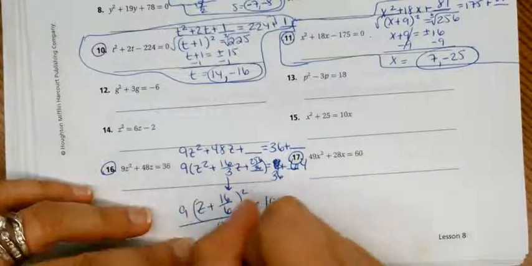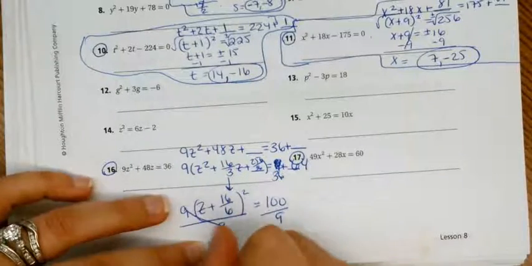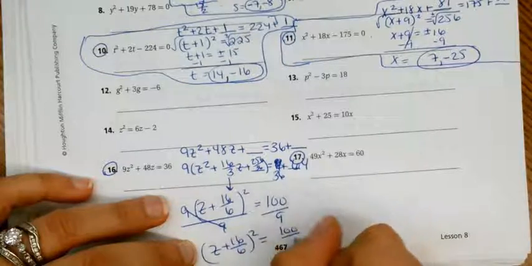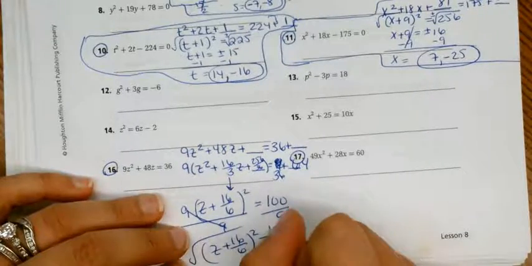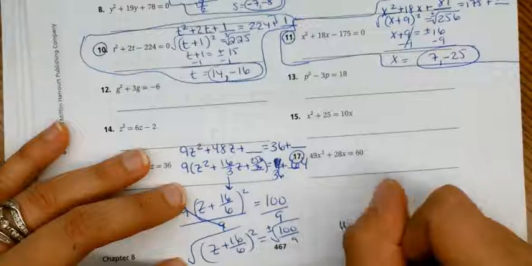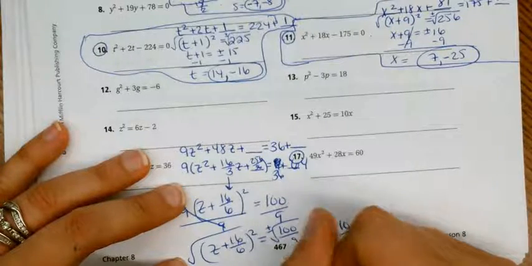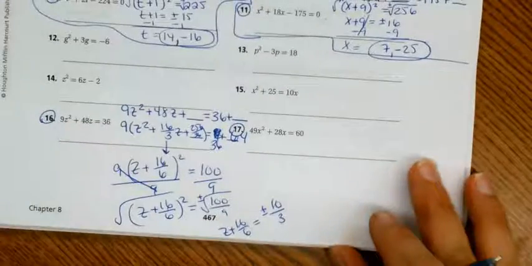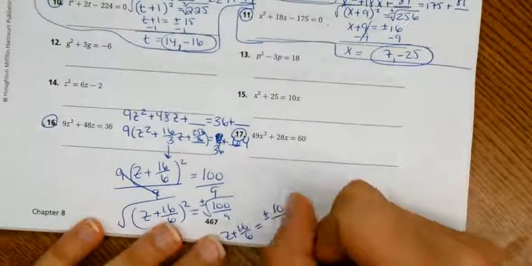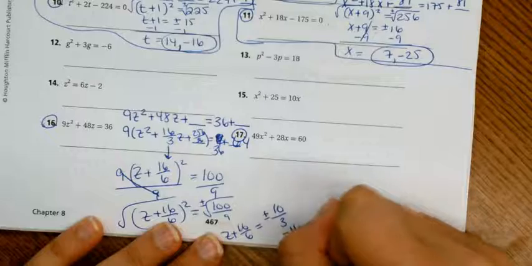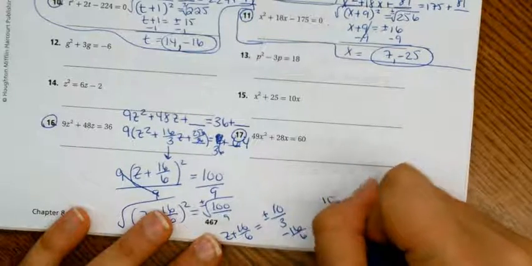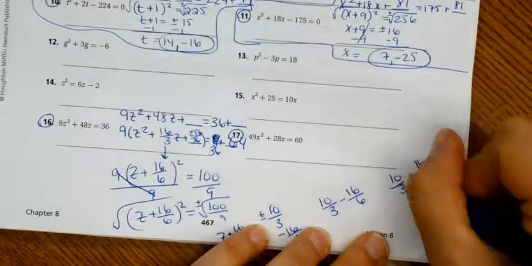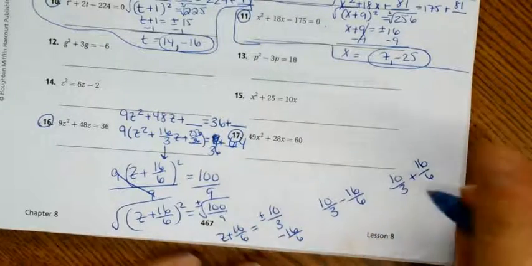Divide by 9. Square root, positive, negative, 10 over 3. Minus 16 over 6. Divide: 10 over 3 minus 16 over 6, and 10 over 3 plus 16 over 6. Make these 6's.